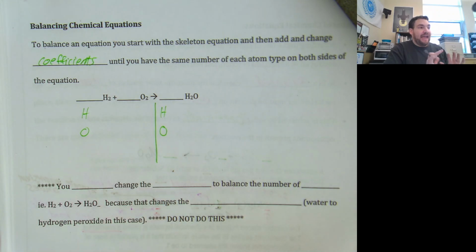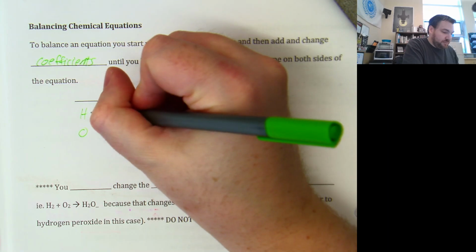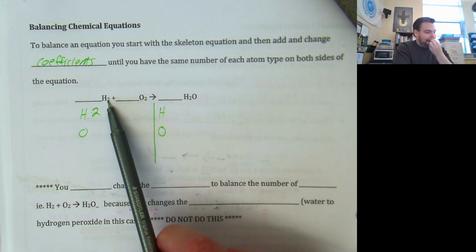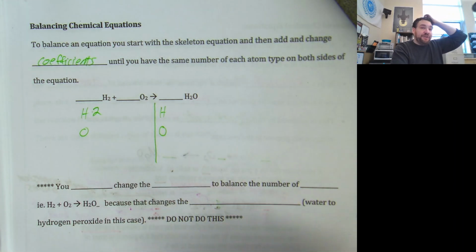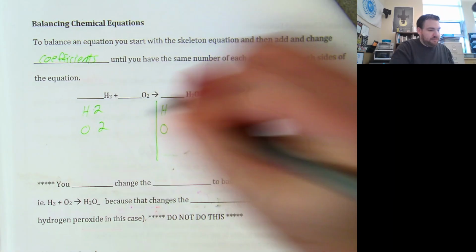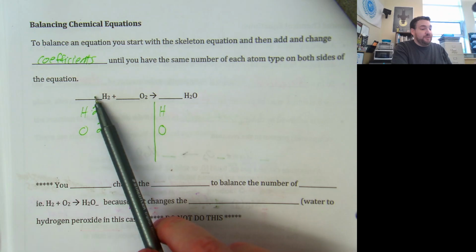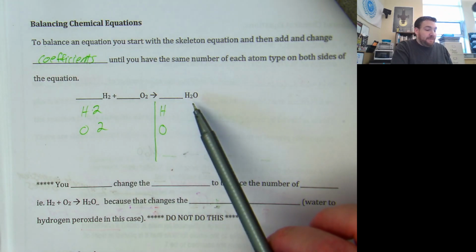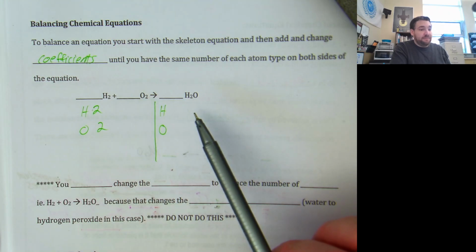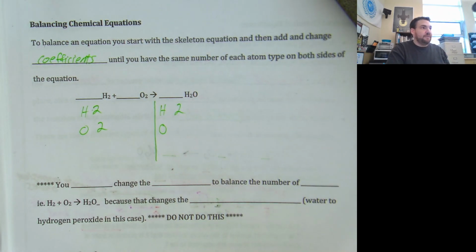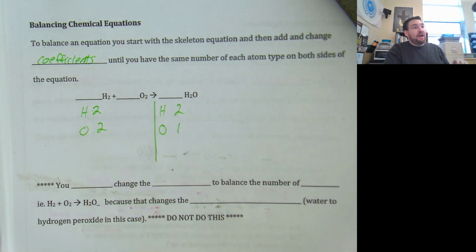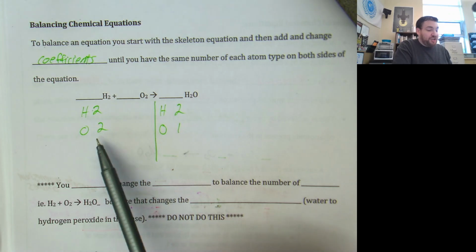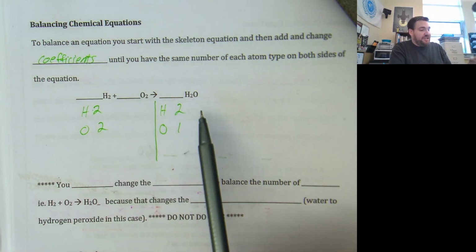How many hydrogens do I have as it's written right now on the left-hand side? I have 2. How many oxygens do I have on the left-hand side as it's written right now? I have 2. There's no coefficients in here, so we can assume that those numbers are 1s. 1 times 2 and 1 times 2 are both 2. In my water molecule, how many hydrogens do I have? 2. How many oxygens do I have? 1. So as it's written right now, this equation does not obey the law of conservation of mass. I do not have the same amount of oxygens on both sides. Even though my hydrogens are good, this is not a balanced equation.